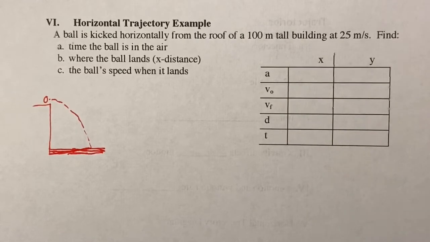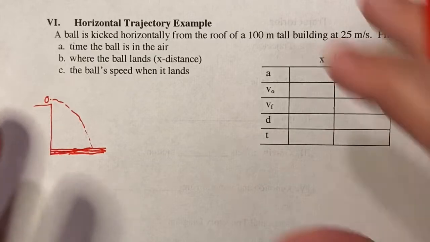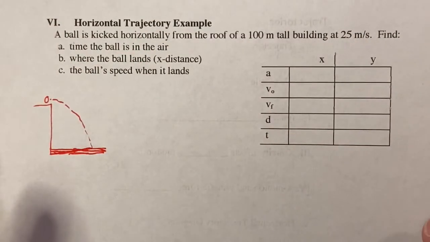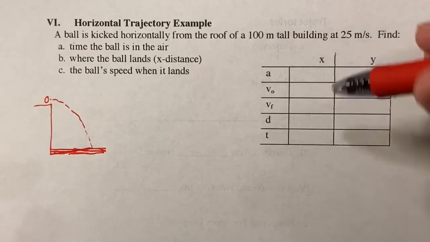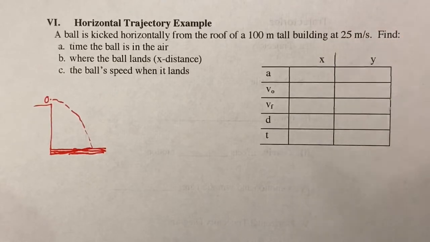Welcome to a lesson on solving horizontal trajectory problems. These are a situation where we can apply motion equations in both the x and the y direction. So, things to remember about any trajectory problem.